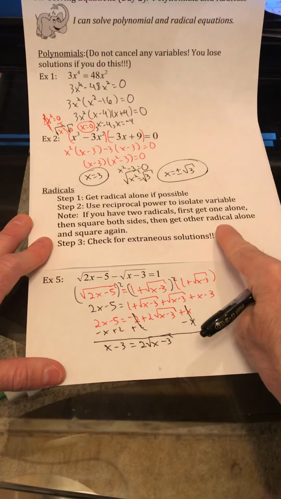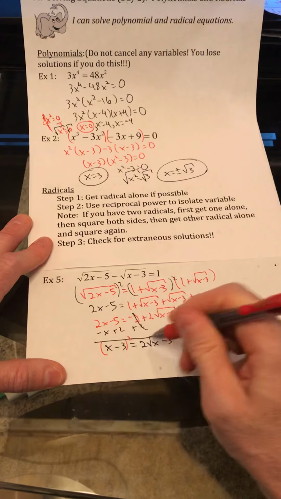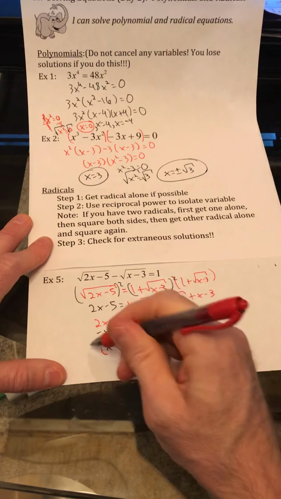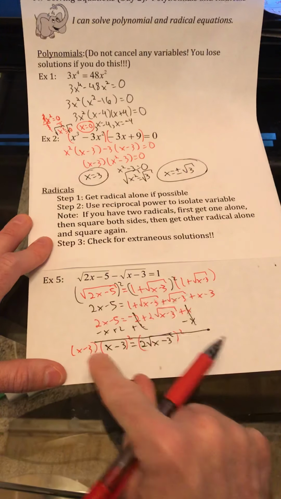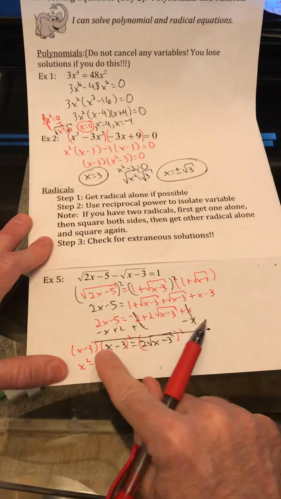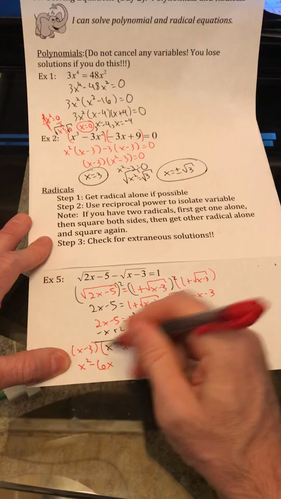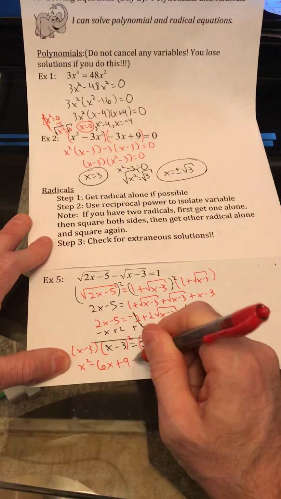Now, we square again. So yes, we do get to FOIL once again. X squared, minus 3x gives us minus 6x total. Negative 3 times negative 3 is positive 9.